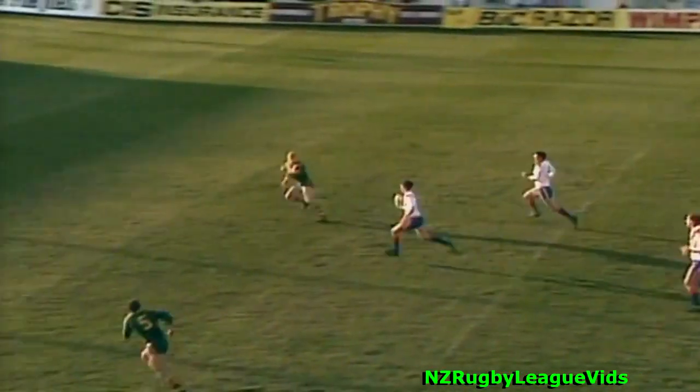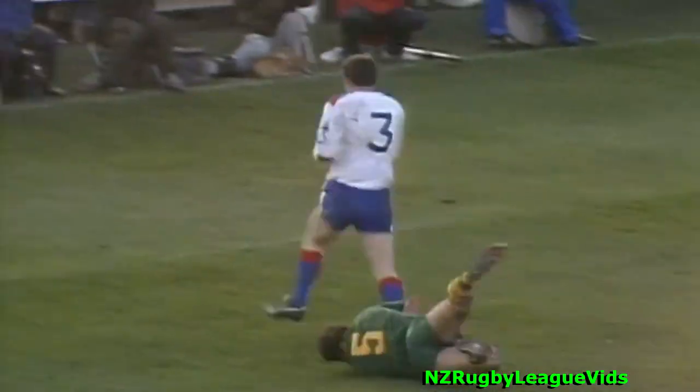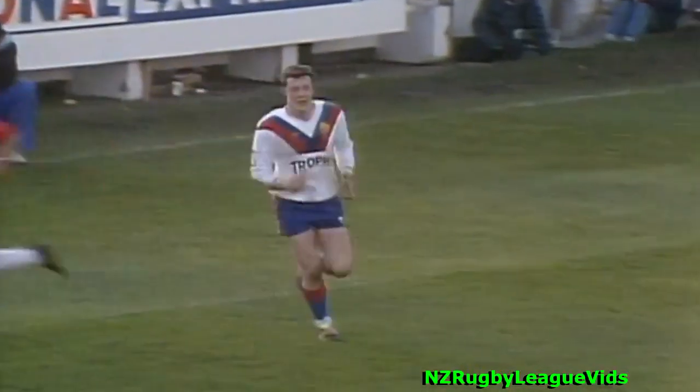He's got Schofield on the inside. He goes up the midfield to Schofield. He'll probably score. He will. It's a beautiful try to Great Britain. Myler busted them up the middle.